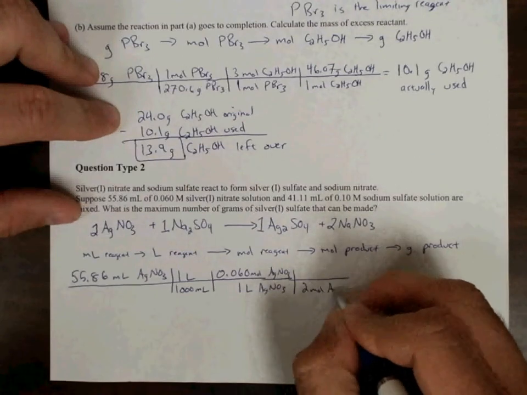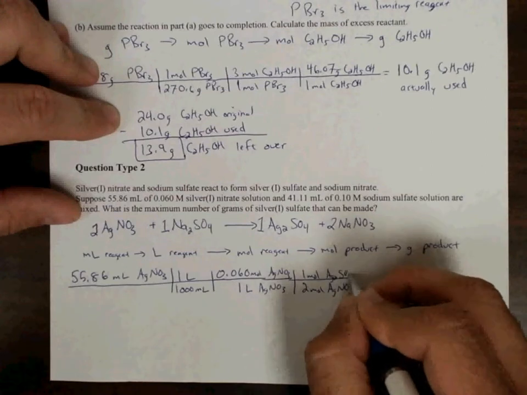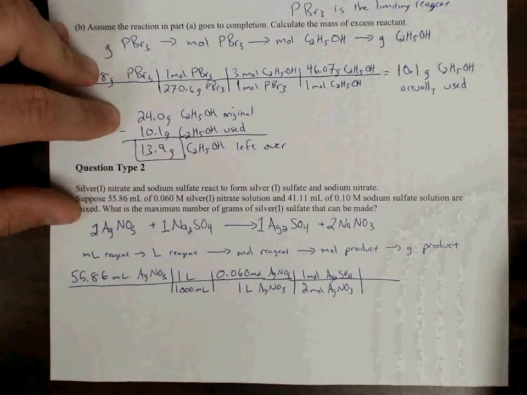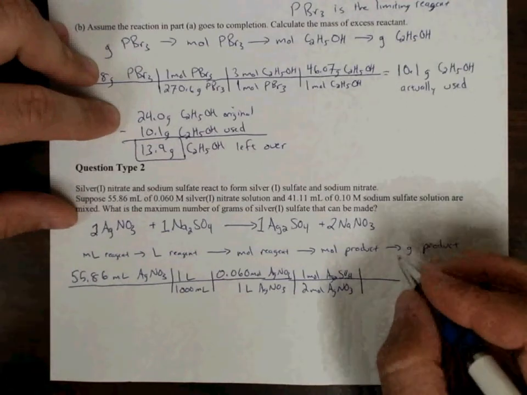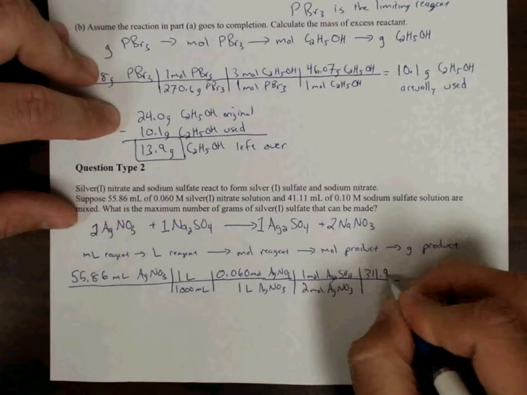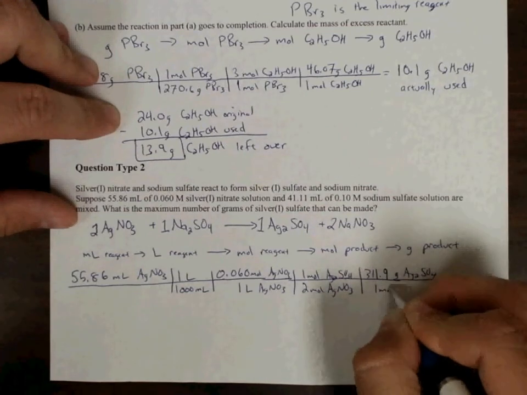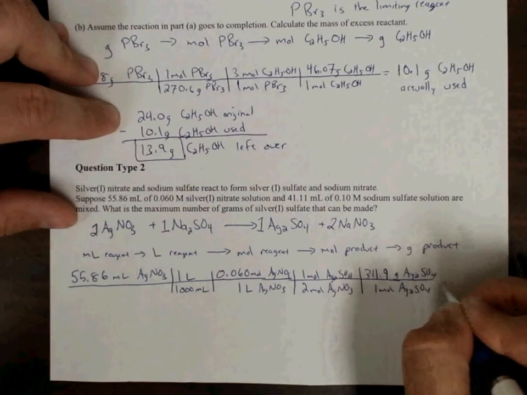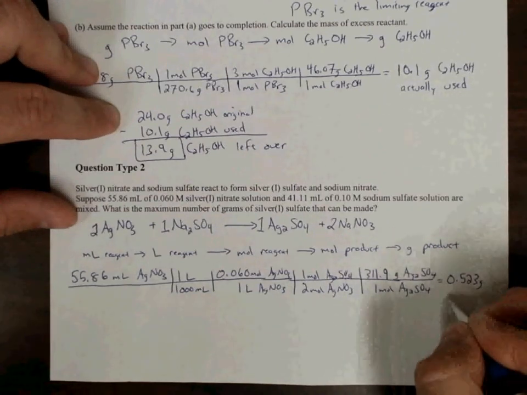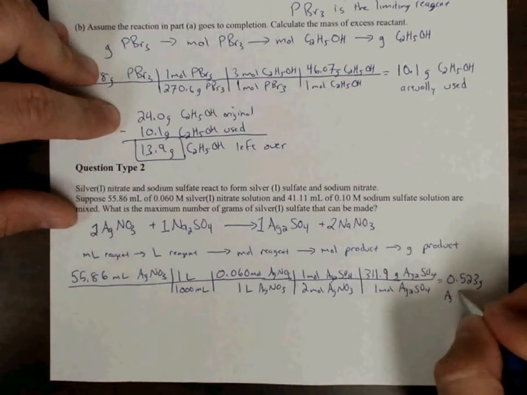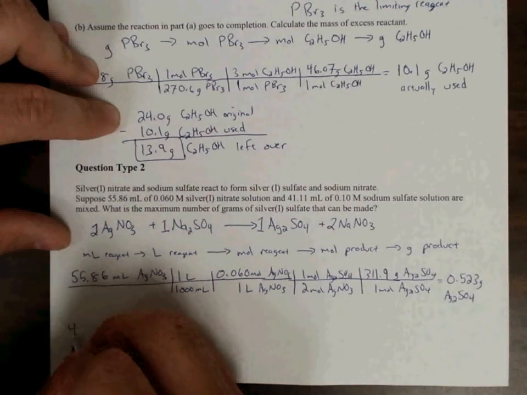Our molar conversion is going to be 2 moles of AgNO3 per 1 mole of Ag2SO4. And then we need to multiply by the molar mass of Ag2SO4, which is 311.9 grams Ag2SO4 per every 1 mole of Ag2SO4. This is going to give me 0.523 grams of silver 1 sulfate produced.